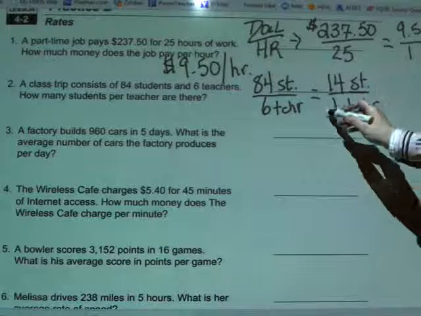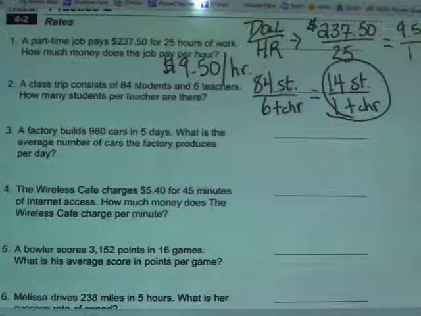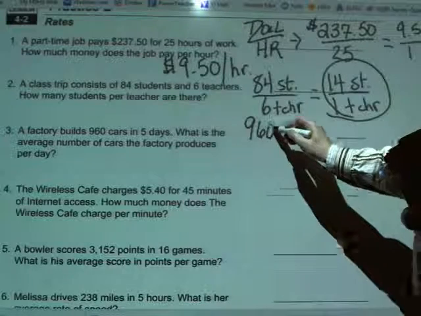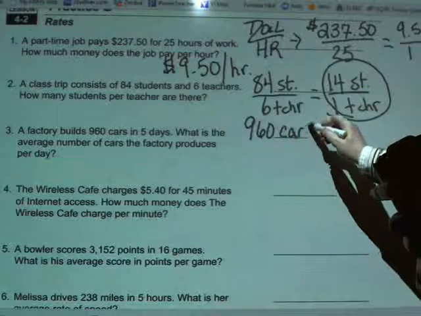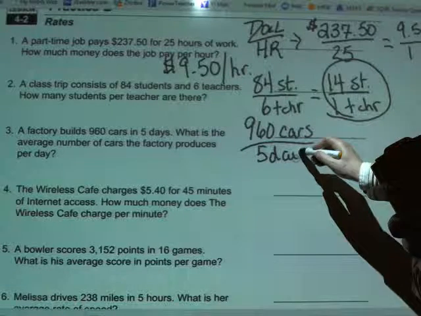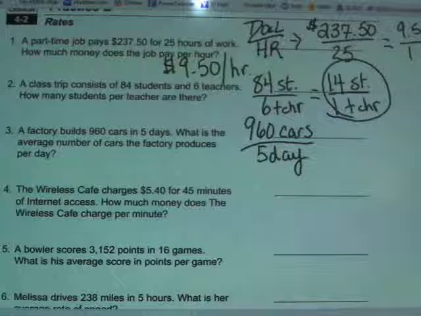Number 3, a factory builds 960 cars in 5 days. What is the average number of cars the factory produces per day? So we've got 960 cars being made in 5 days, and they want to know about 1 day's work. Remember, the unit rate is going to make that bottom number become a 1. And since they want to know about 1 day's work, that's how I know I'm going to put the days in the bottom, because that's the thing they're asking me to take to 1, which is how a unit rate works. The bottom number becomes a 1.